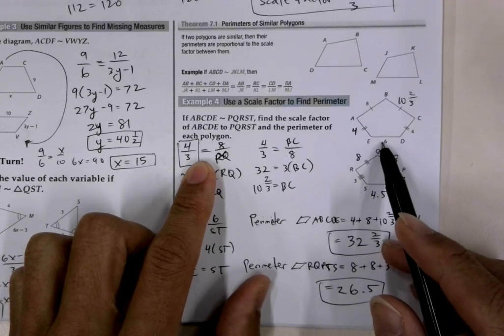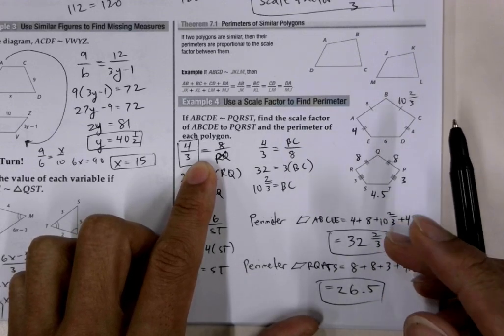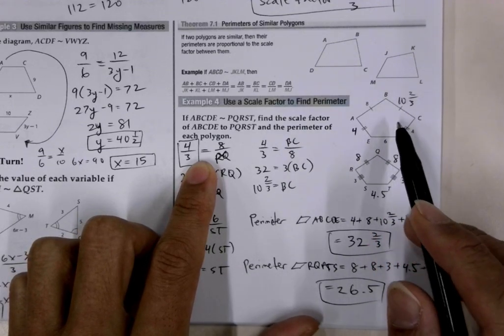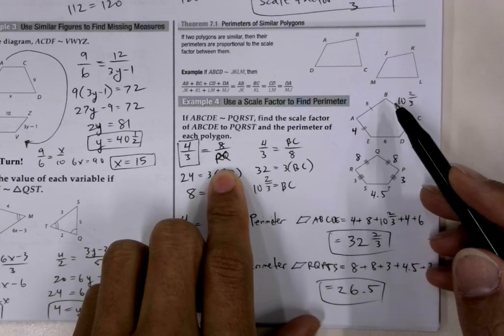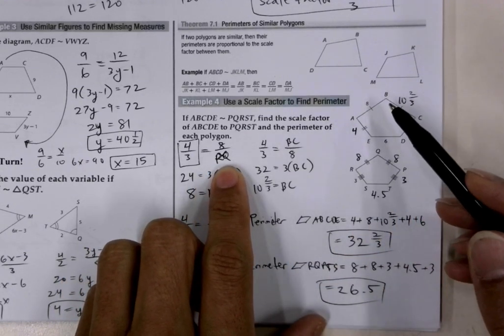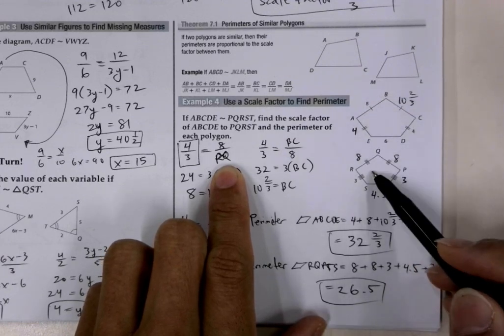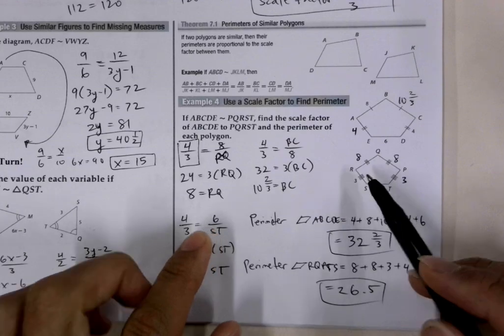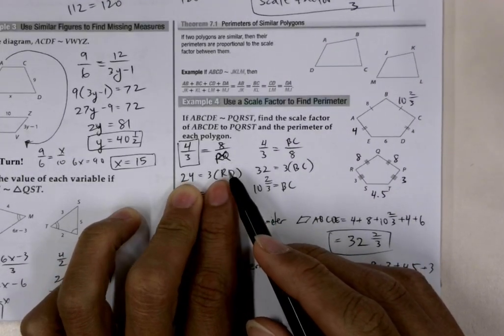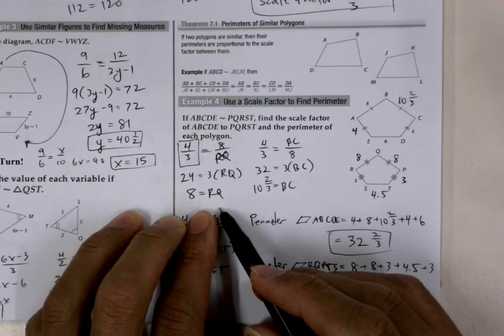Oh no, I think I did this problem wrong. Yeah, I did this problem wrong. But RQ I didn't do wrong. So we got 8 over RQ. So these two are corresponding sides. And then we'll go ahead and solve for RQ.